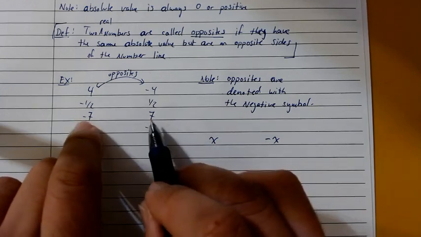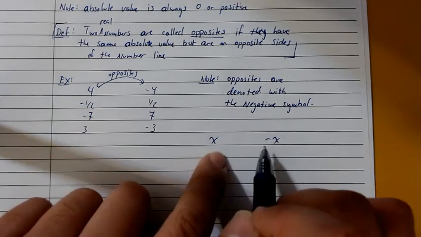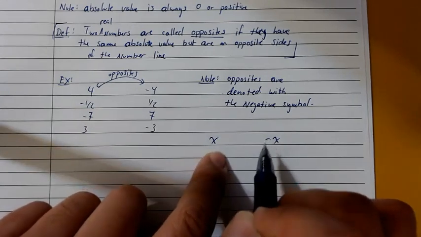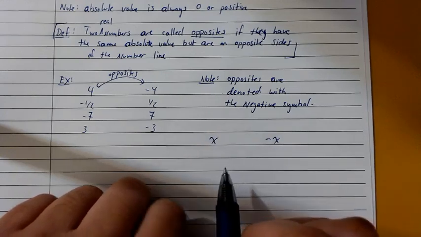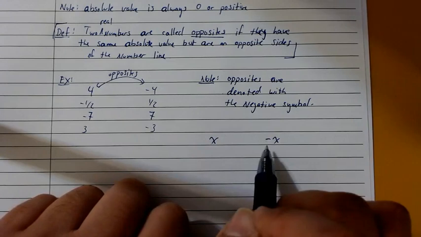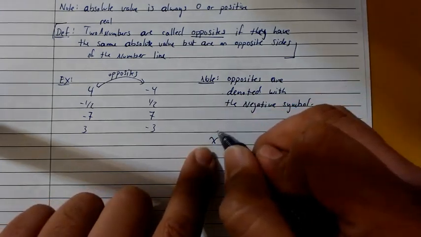If it's a constant, well then sure, it's either a positive constant or a negative constant. But when you have a variable, that doesn't mean that this variable has to be positive and that this one has to be negative. It could be that this one's negative and this one's positive. That negative doesn't tell you the sign of the variable. It simply tells you that these are opposites.